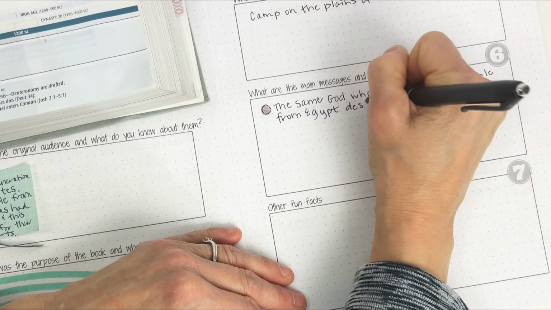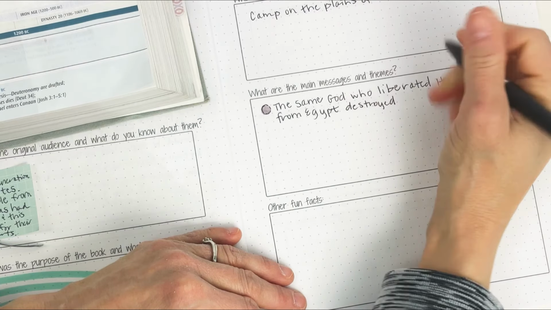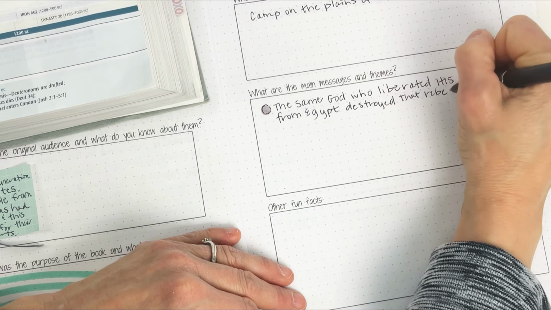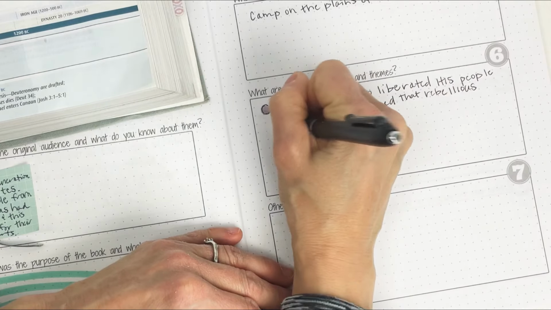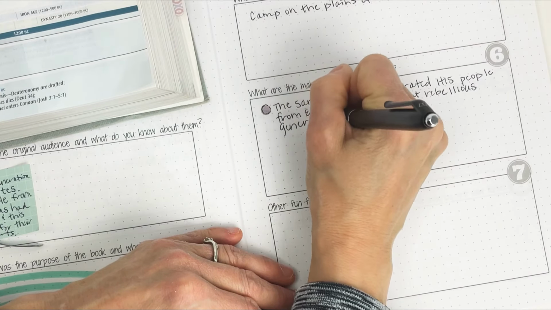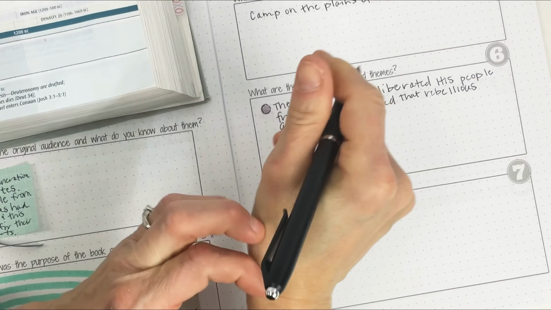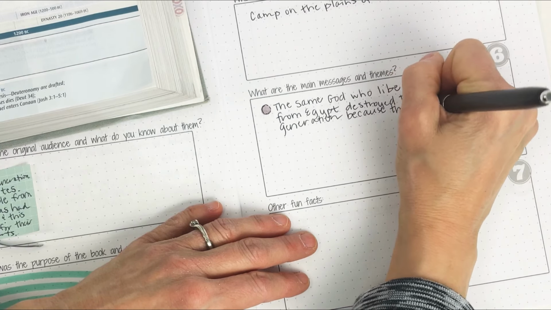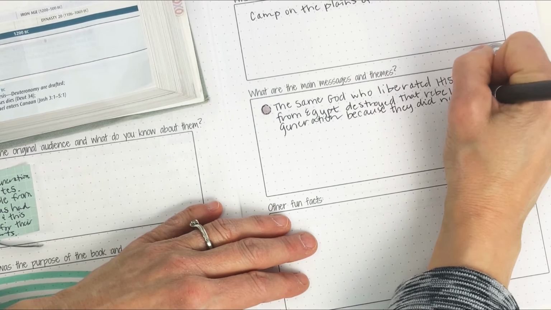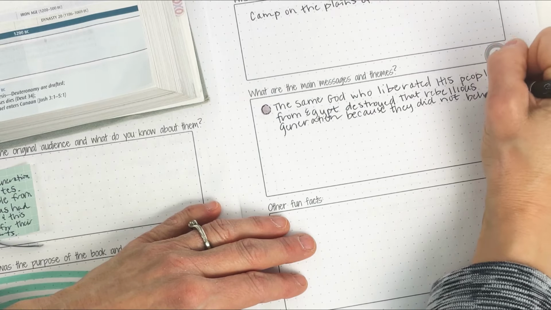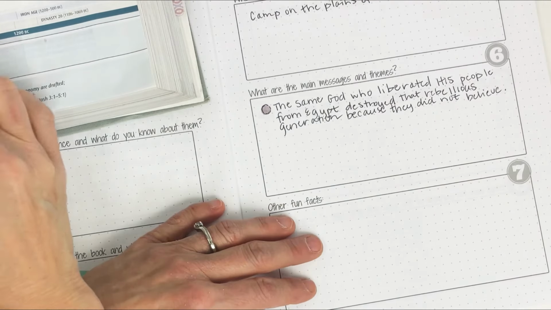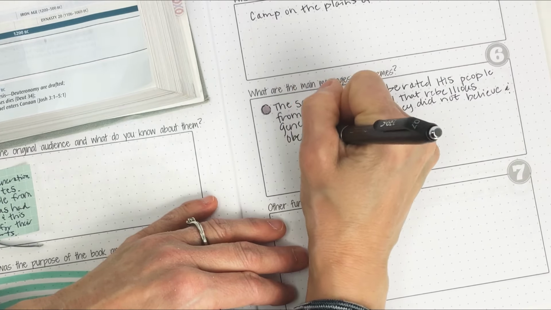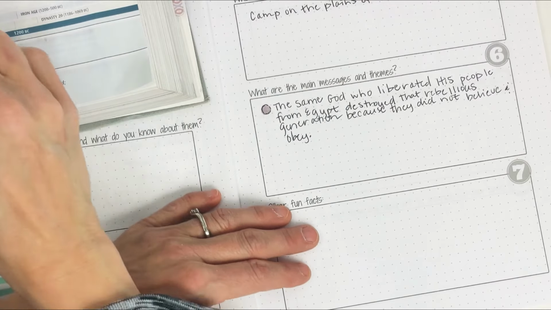Destroyed that rebellious generation because they did not believe. Okay? Believe and obey. Period.